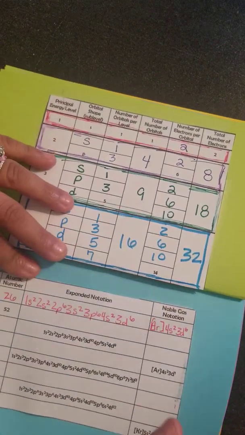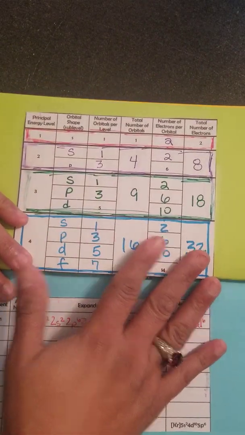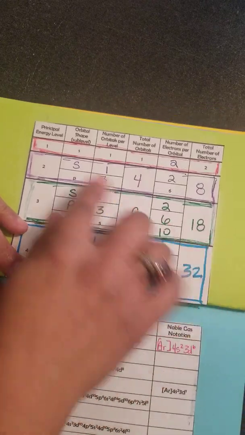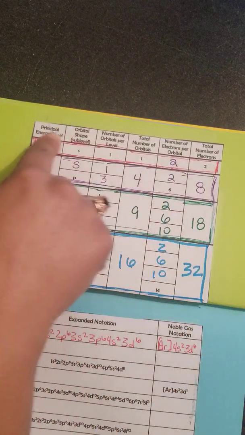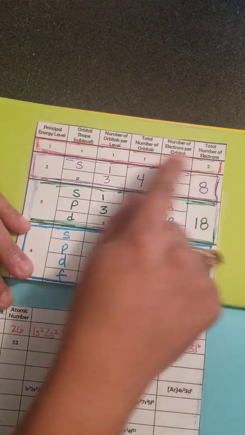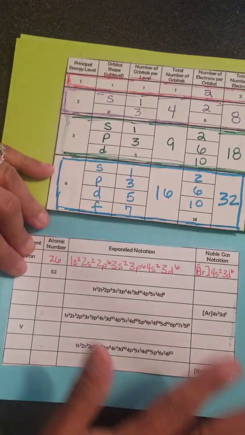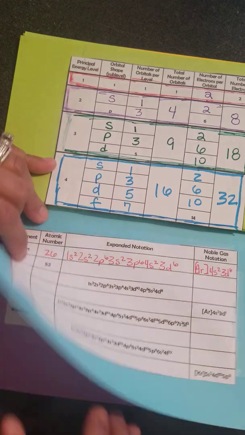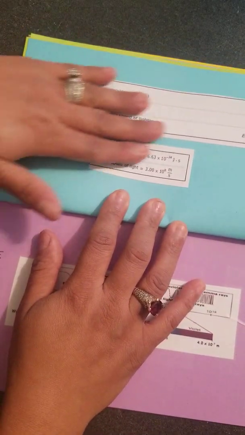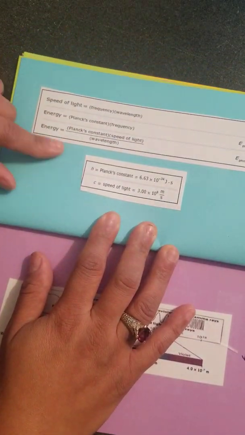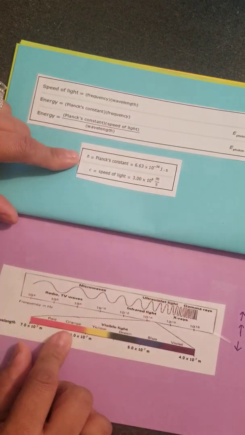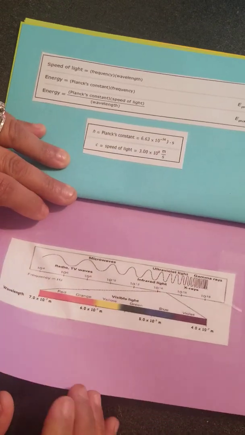Okay? So let's go ahead. I think you should color code it, so please color code it, or at least box it in. This is the first energy, second energy, third energy, and fourth energy level. Fill in the rest over here. This is your formulas from your formula chart, and they're in your notes, and here is the spectrum.